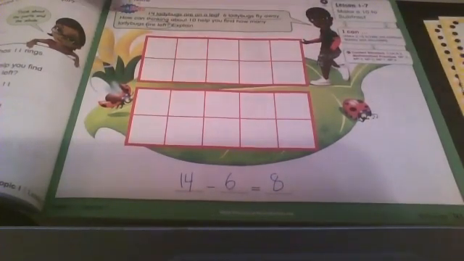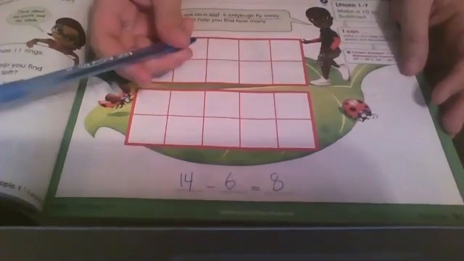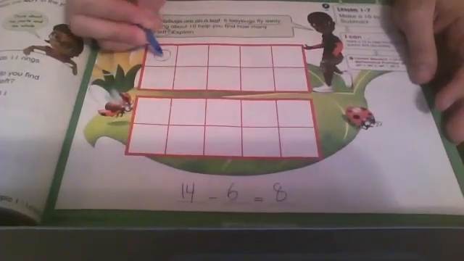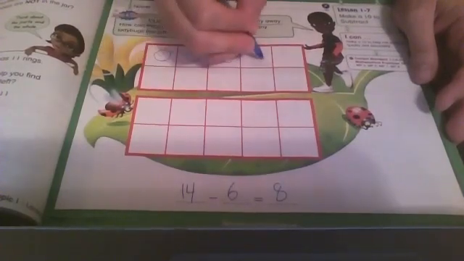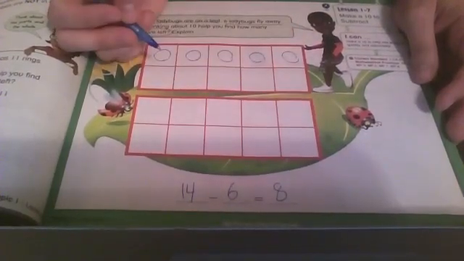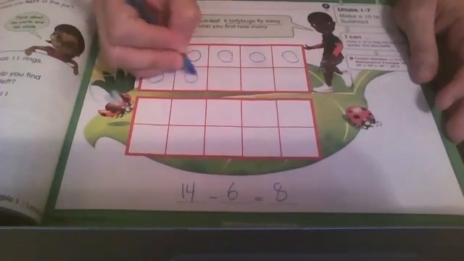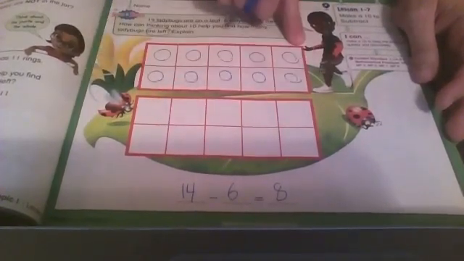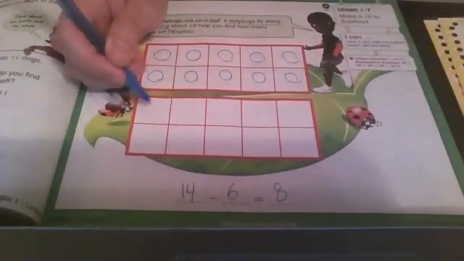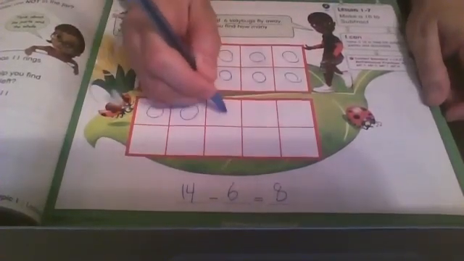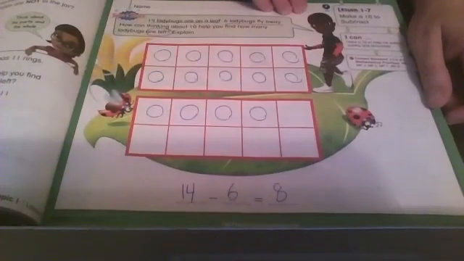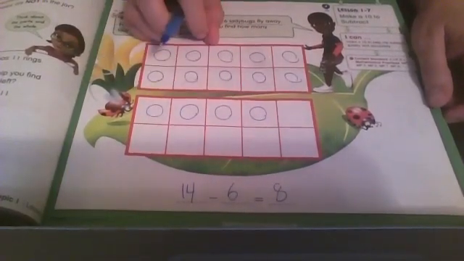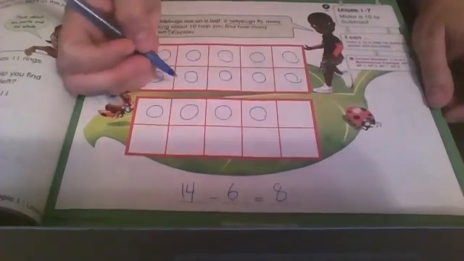And what you can do now is you can fill them in just with your pencil. Okay, so we know we started with 14. So again, I have my whole top, that's 5. And then I'm going to go ahead and do the second row, that gives me a 10. And then I'm going to count on from there, 11, 12, 13, 14. Okay. And because I can't flip these over, I'm going to go ahead and cross them out this time.